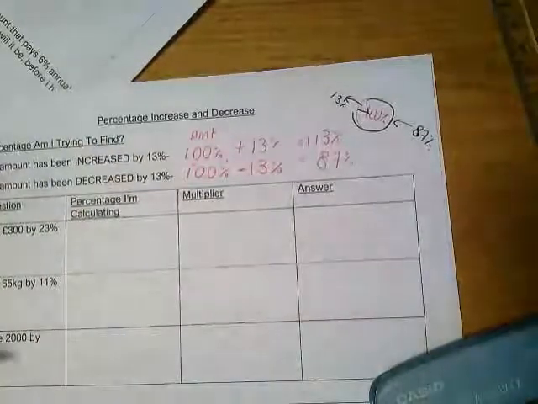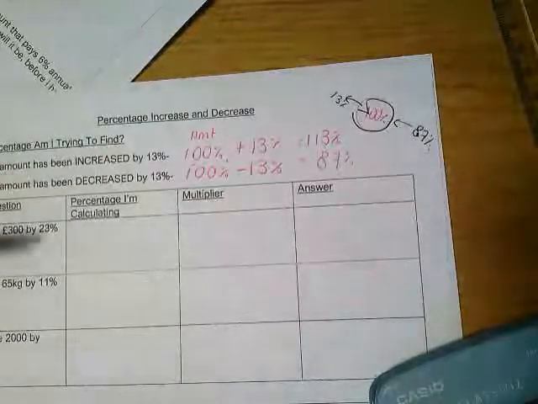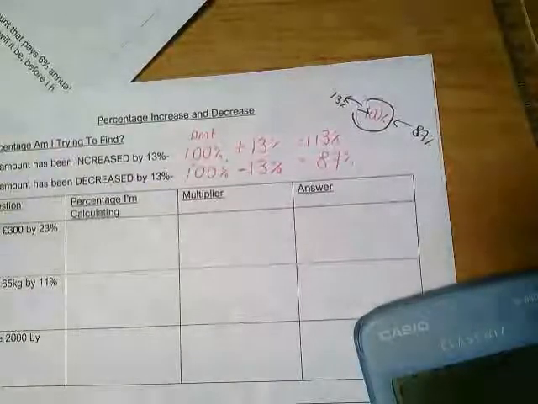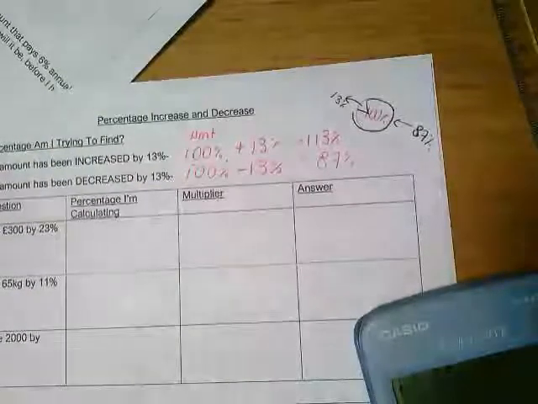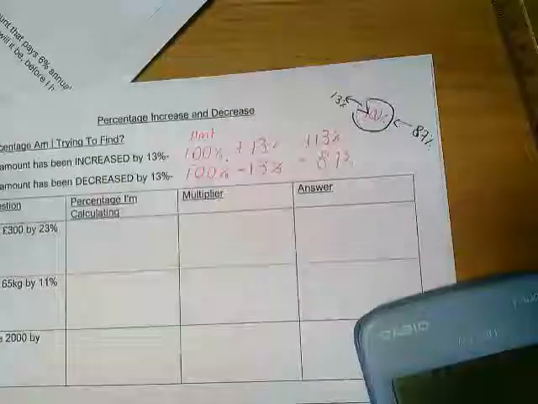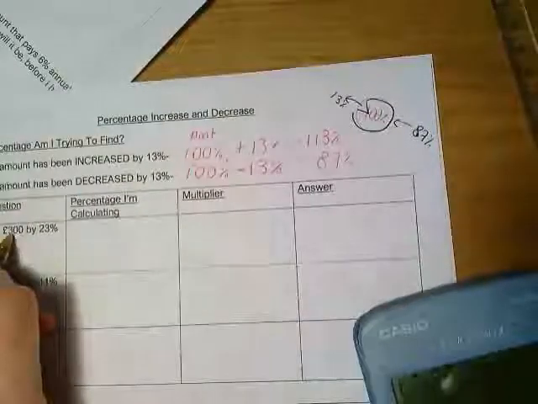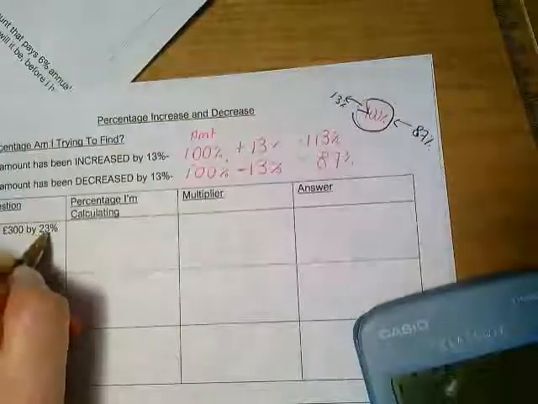So I want you to use your calculator all the way through this sheet, and if you're still feeling a little bit wobbly on the calculator method using the multiplier, keep going because you're not alone. Lots and lots of people find that a little bit strange to start off with. Now, I'm going to do the first ones and you're going to have a go at the second set. So here we go. I want to increase £300 by 23%.